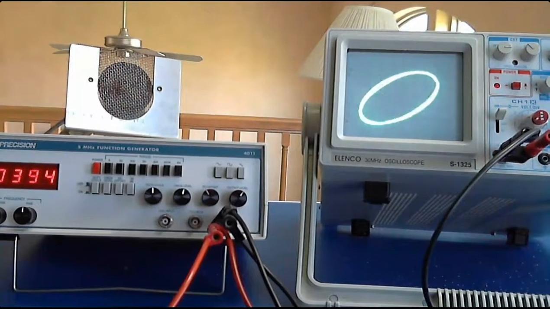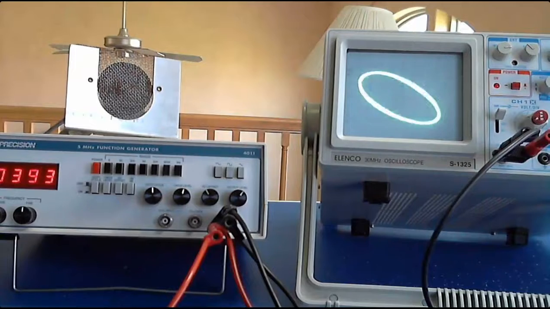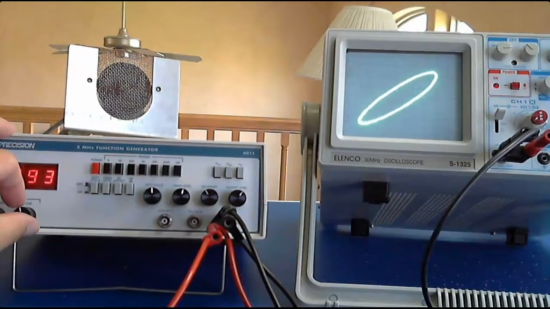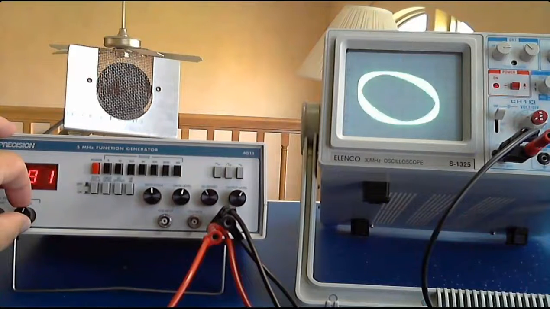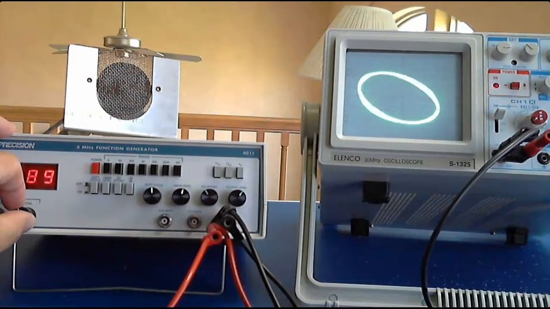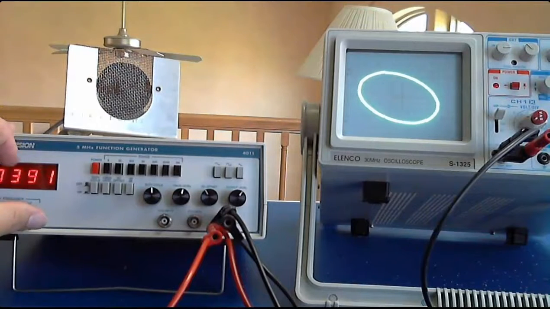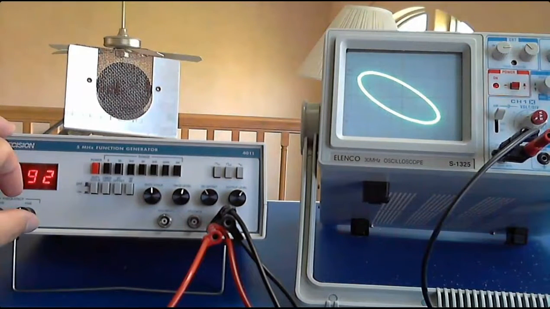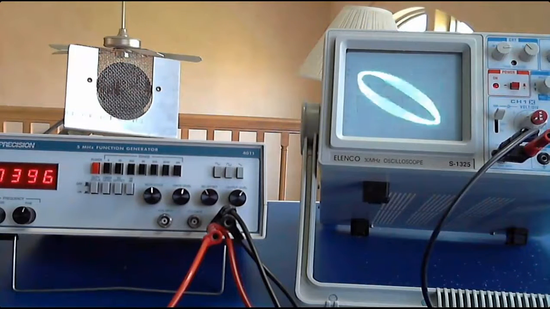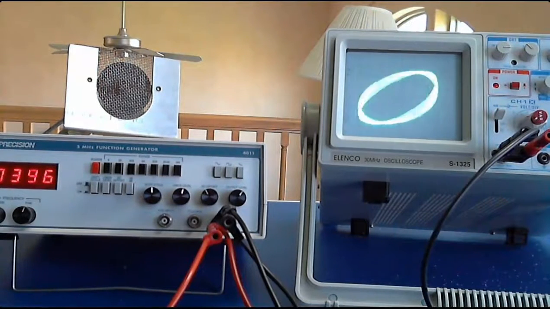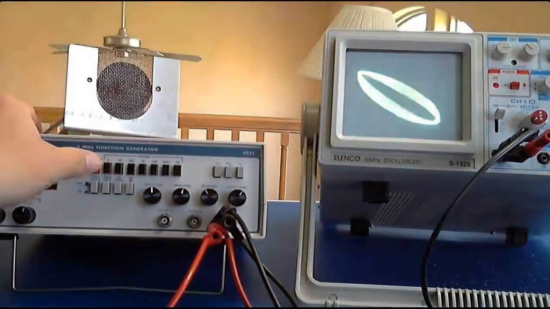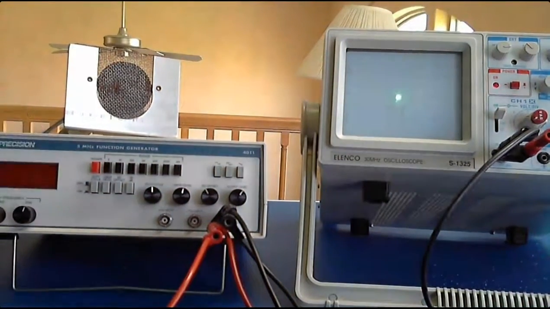Hopefully the microphone is good enough to pick this up. I'm just a little off and it's going woo, woo, woo, woo. Back to one tone. Woo, woo, woo, woo, woo. That's what we refer to as a beat when it makes that sound.